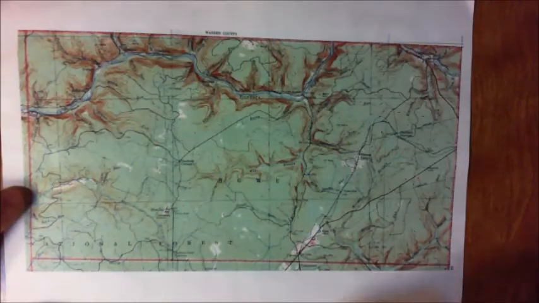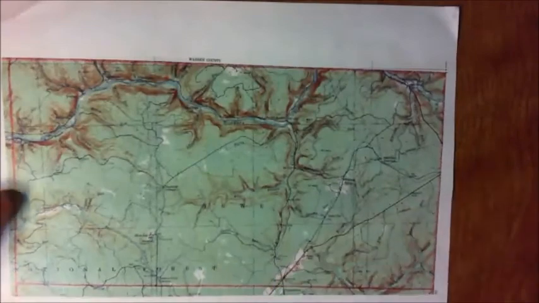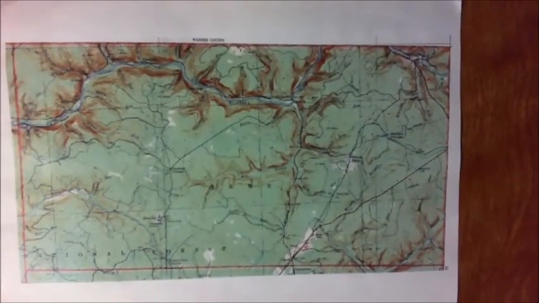Okay. All right, next map here. Oh, and that's it. All right, so the colors are simple. Blue, black, brown, green, red, and white.